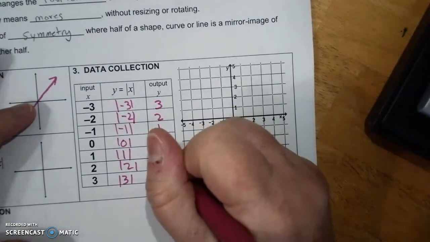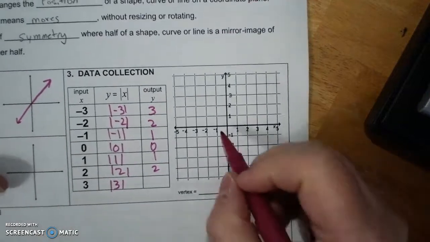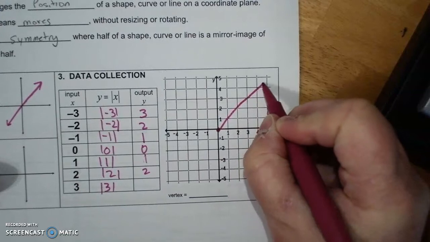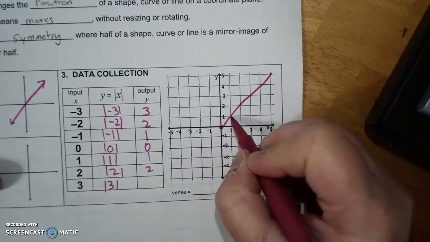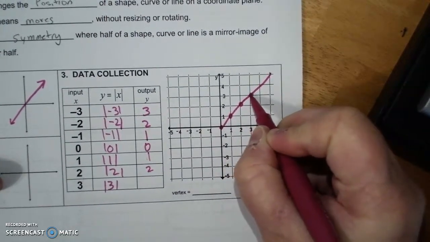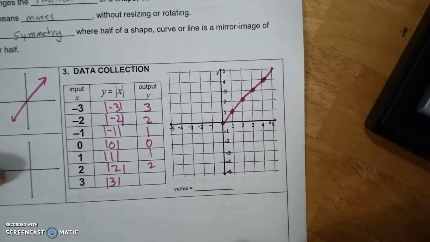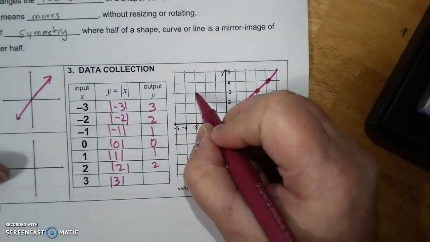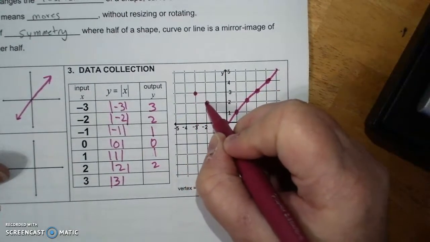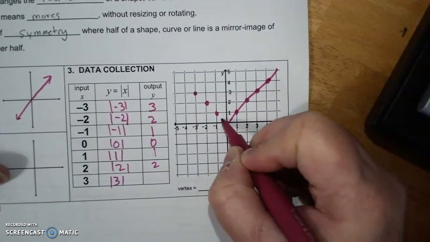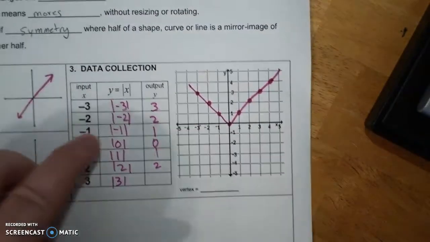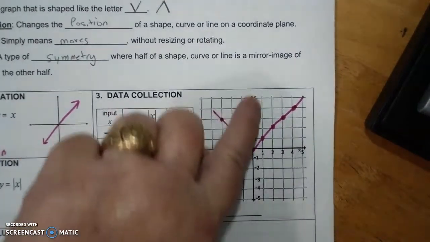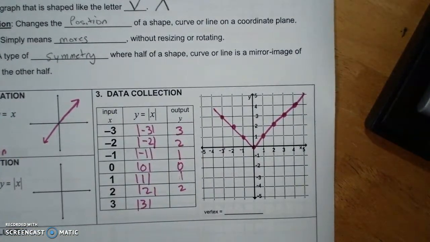If I actually graph this, I have here 1, 1, 2, 2, 3, 3, 4, 4, etc. But when I go on the other side, I have -3 is 3, -2 became 2, -1 became 1, and there is your V. And there's your line of symmetry.